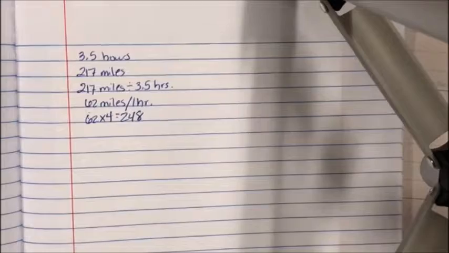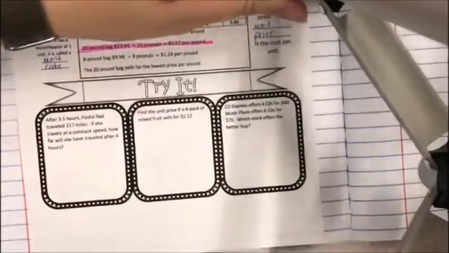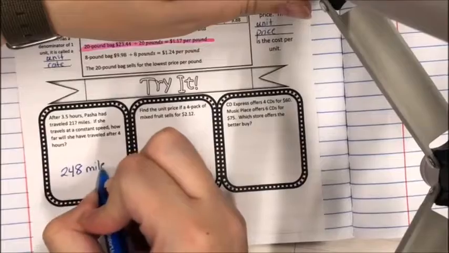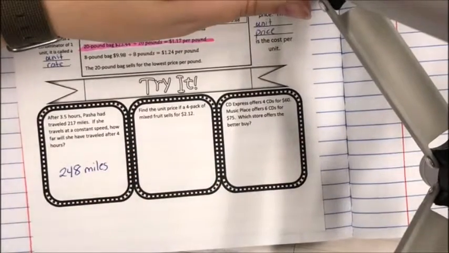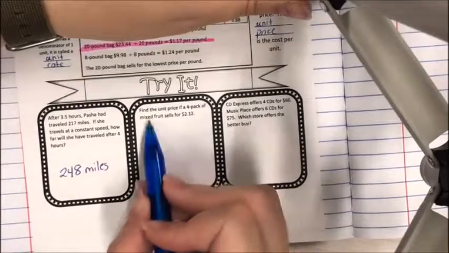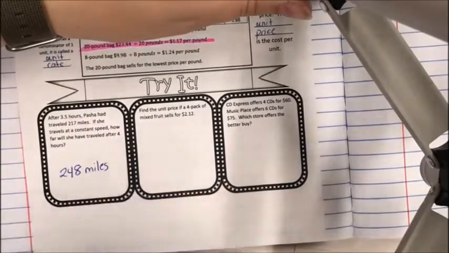So in 4 hours, she traveled 248 miles. And this is only true because she traveled at a constant rate of speed. Okay, so I can write that back down, 248 miles.